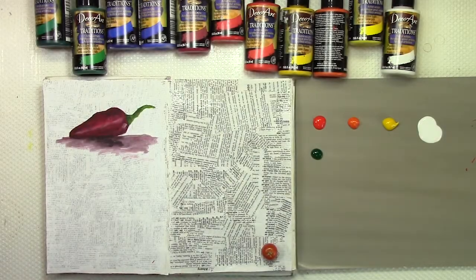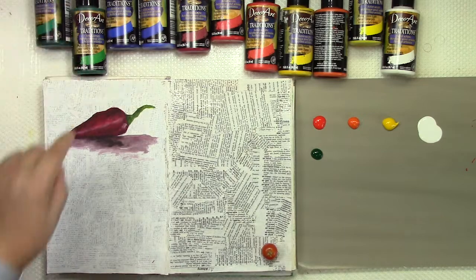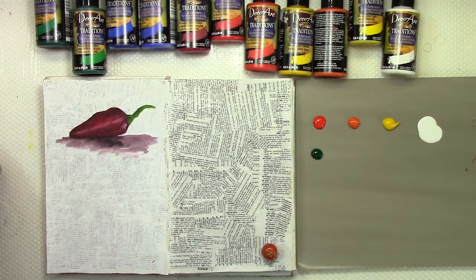Okay, so I've got my little tomato here. I also have the photograph that I took, which is sitting up there on my phone. And let's get started. All right, so we're going to be freestyling this. You can make a sketch if you want, but the purpose of this is not to make a pretty painting. It's to match the colors.